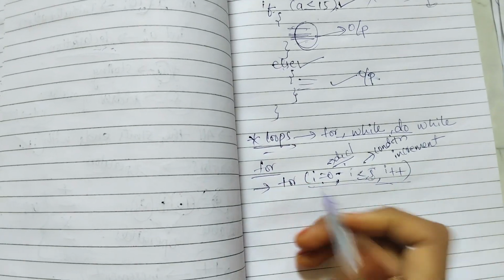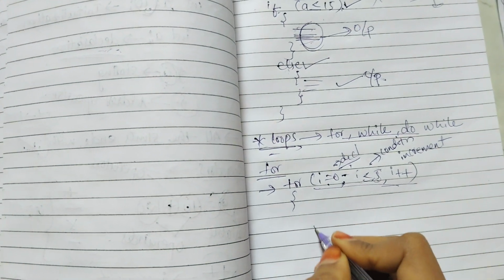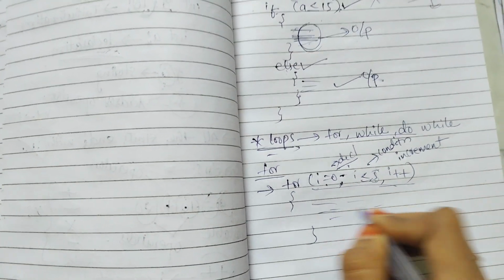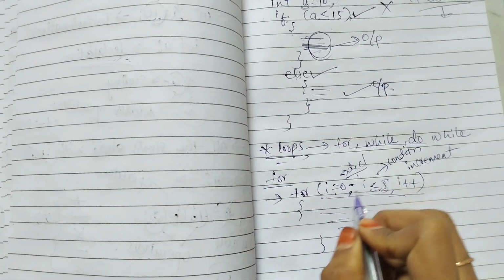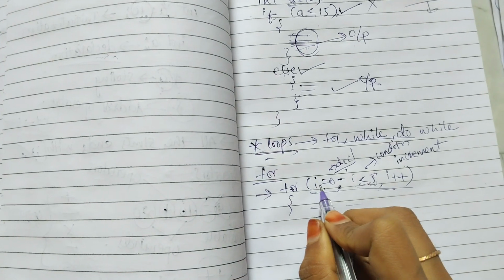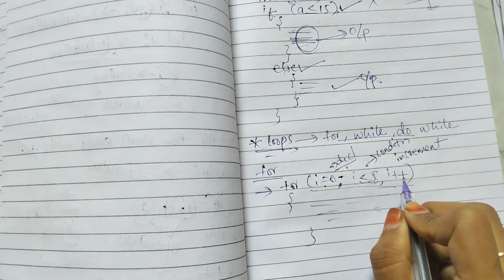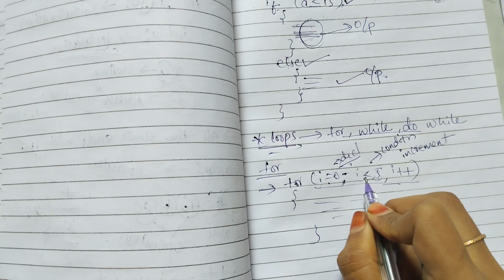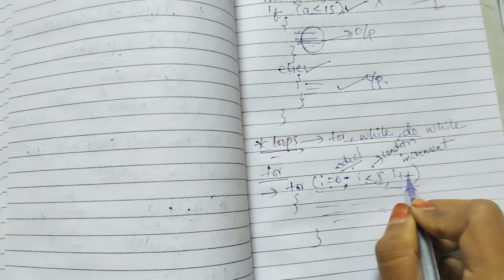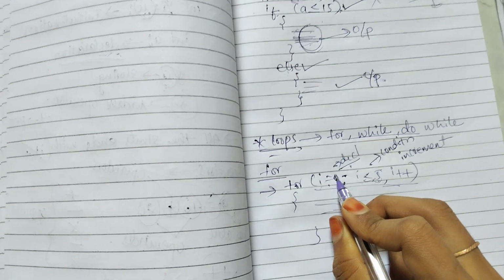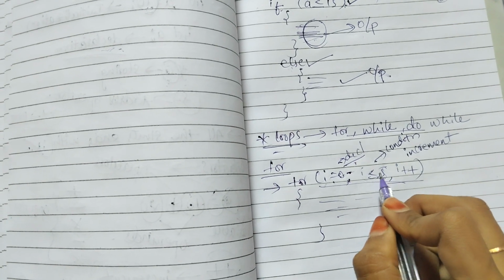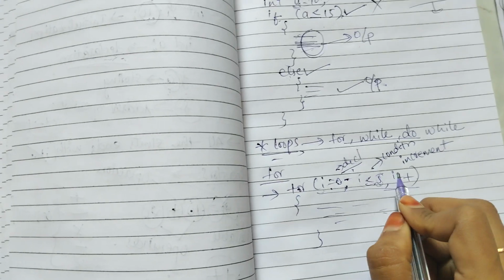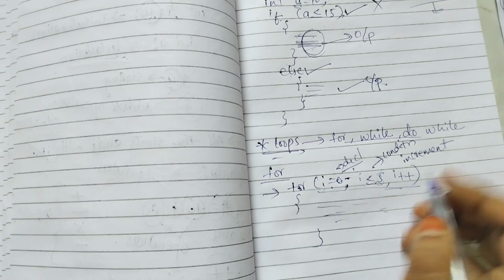After that, we have a set of statements here. Loop means repeating the same work. Initially, the i value will be 0. It is less than or equal to 5, yes, so it goes to the next step, i++, and i becomes 1.